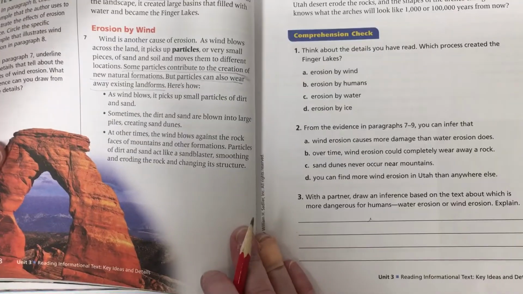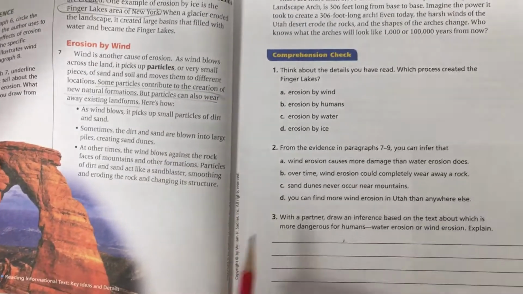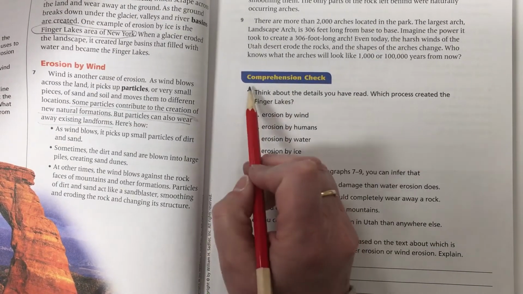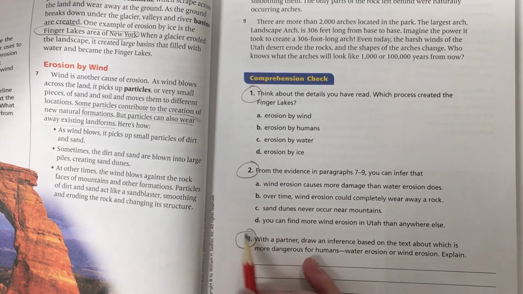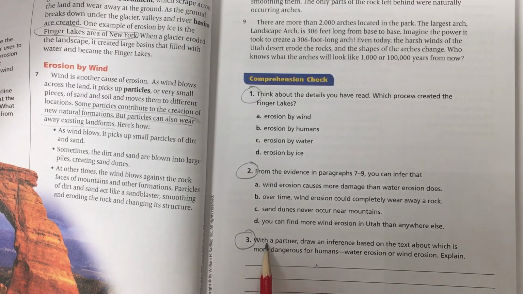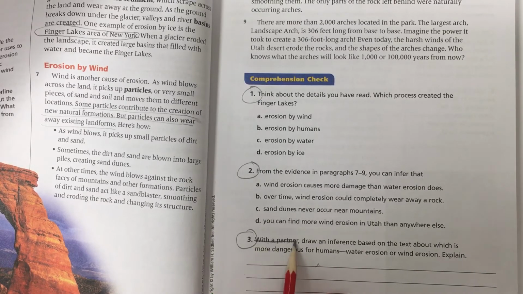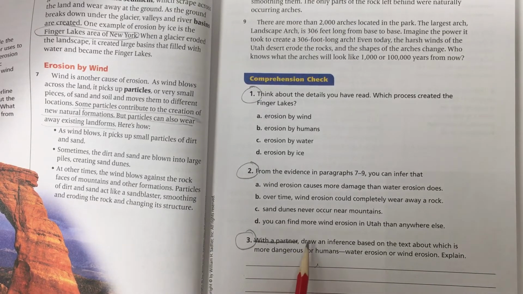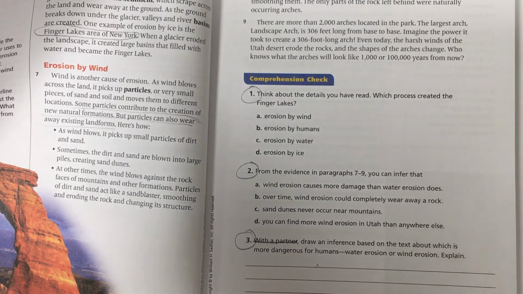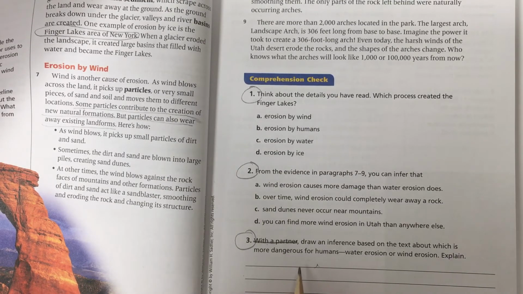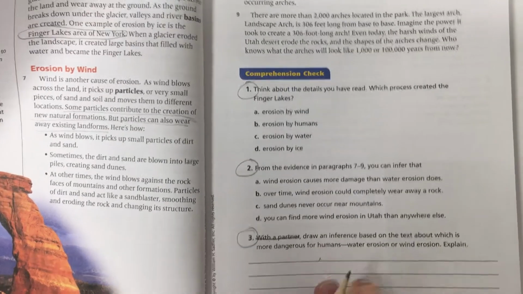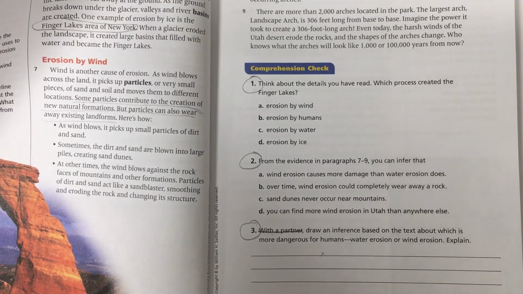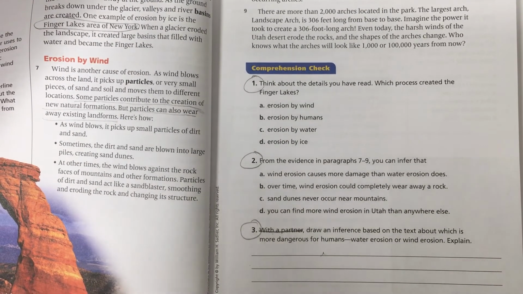All right, what I want you to do on page 59 is to answer questions 1, 2, and 3. Obviously, with 3, you can't do it with a partner, but I want you to draw an inference here. Please give me a sentence or two for this, and we will talk about it when you come back to school later this week.